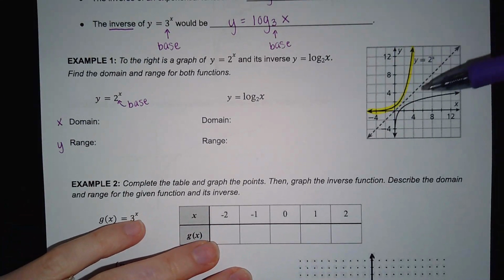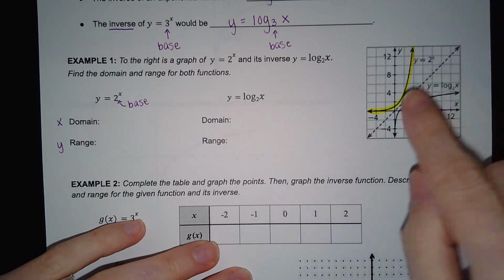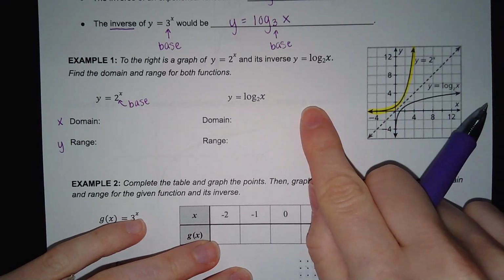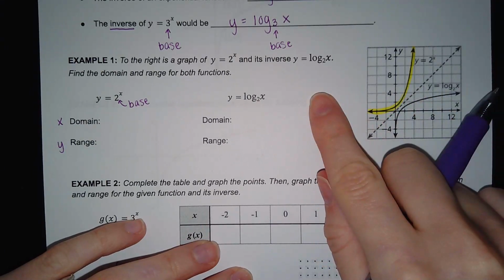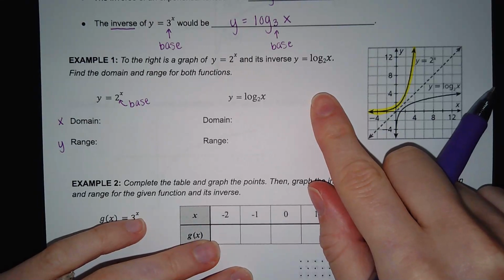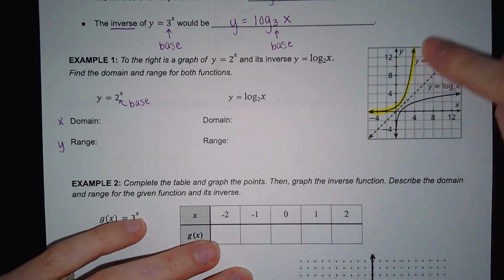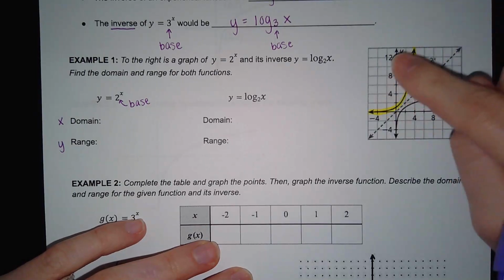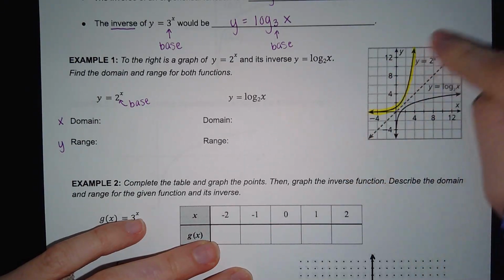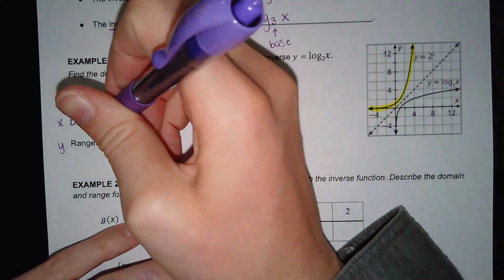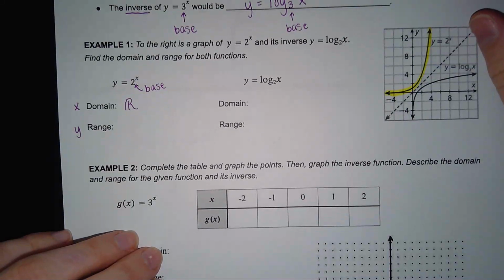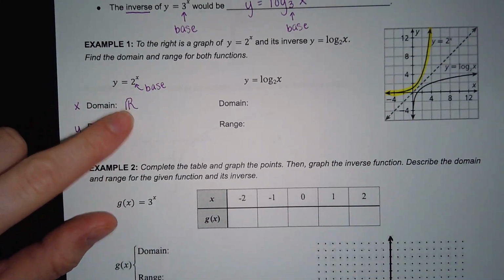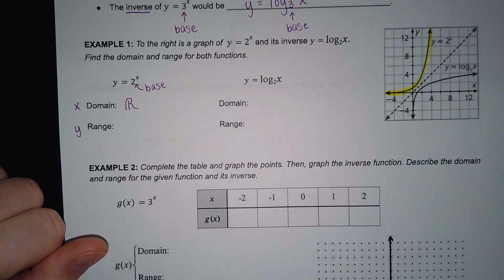If we think about the domain of this graph here, I do see that these arrows mean this graph keeps going. This graph will go to the left forever, and we won't be able to find where it stops. And this graph will keep moving to the right. So since it goes left and right forever, we would call that all real numbers. This is our symbol for that, or you could write out in words all real numbers.